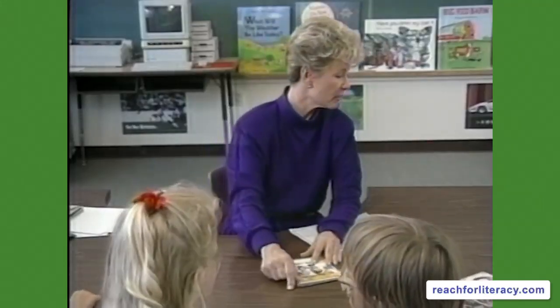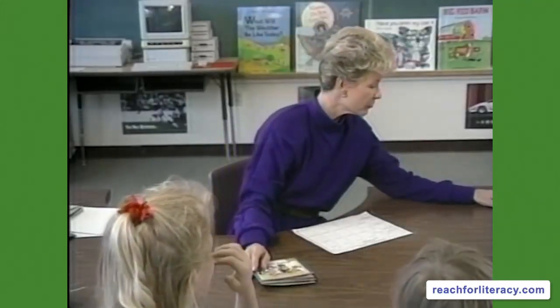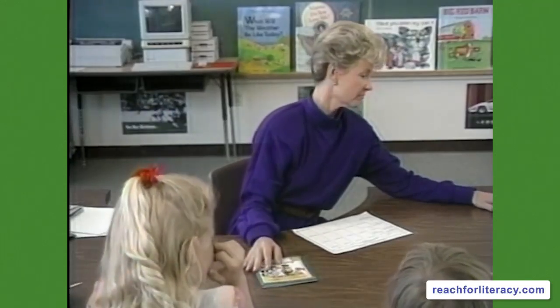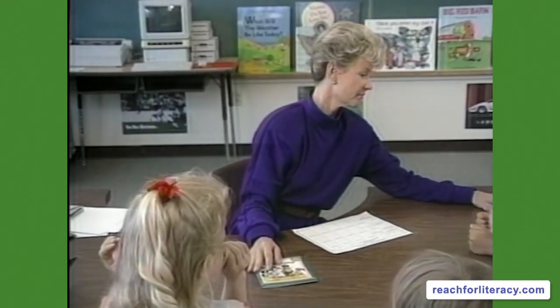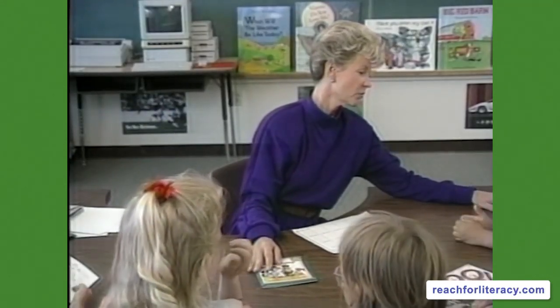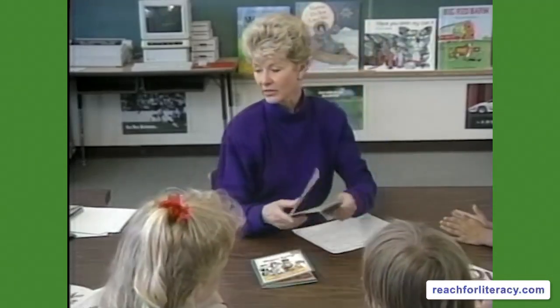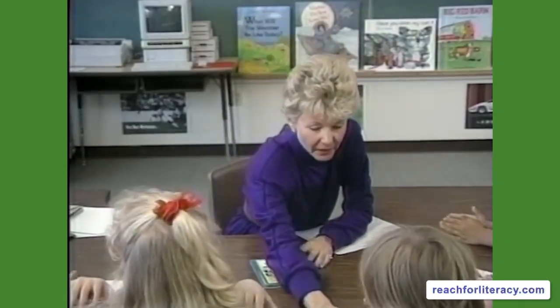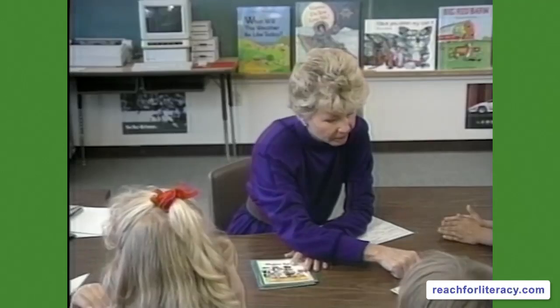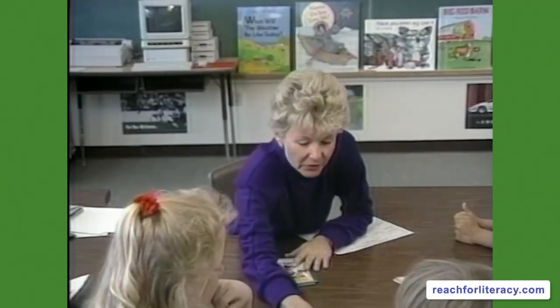Someone's already chosen that page. Could you choose another page? Can you read this page for me? I am Major Jump's horse. Good reading. All right. Could you read this page? Major Jump. Boo. I'm sorry, read this page. Major Jump. Excellent.